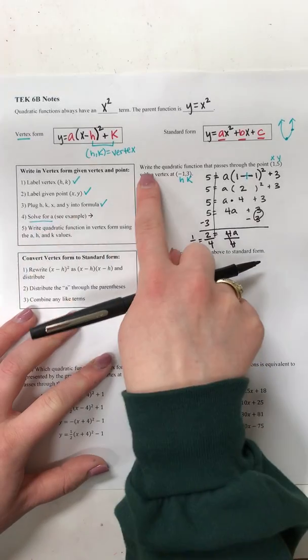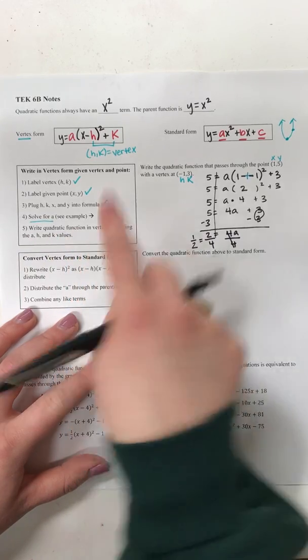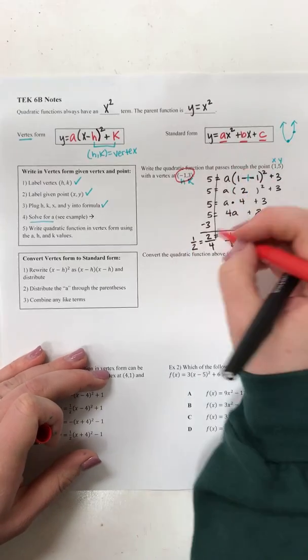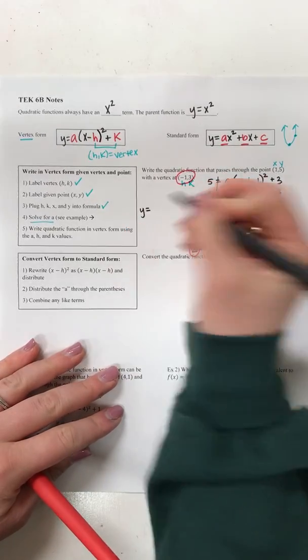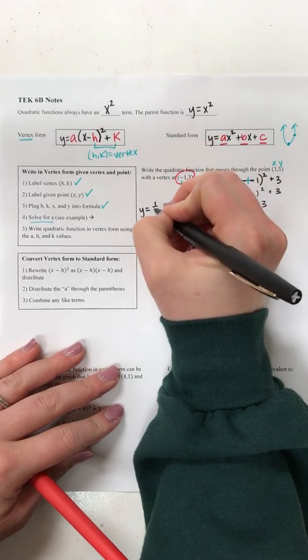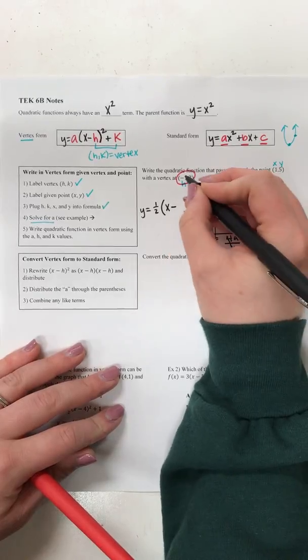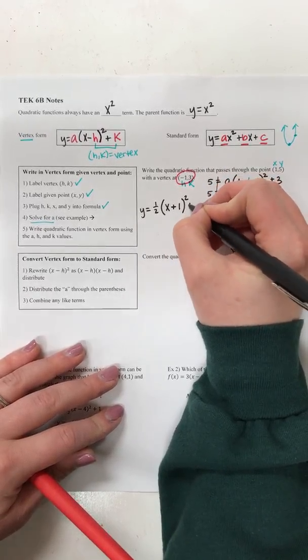Now we're actually going to, it said, remember, what it wanted us to do is write the quadratic function. So we're going to write the quadratic function in vertex form using our h and k and the a value that we just found. So if I write it all together, we've got y equals, a goes first, 1/2, and then in parentheses it's x minus my h, which again is negative 1, so you could really just put plus 1 squared plus 3.